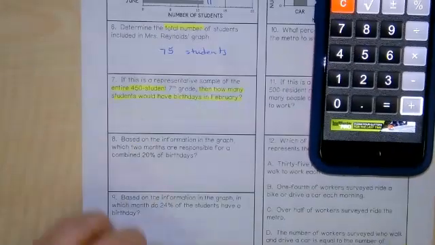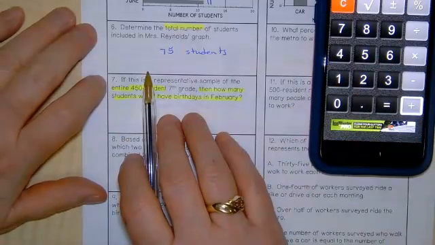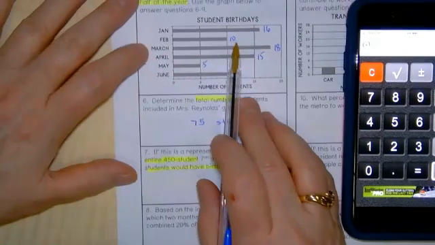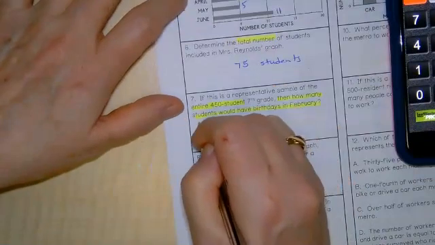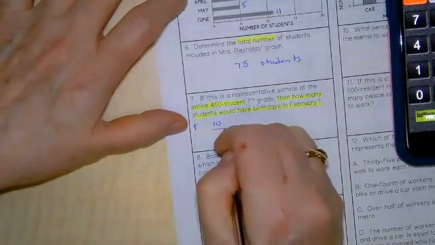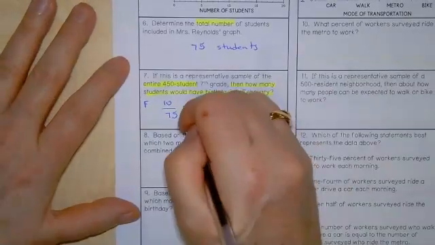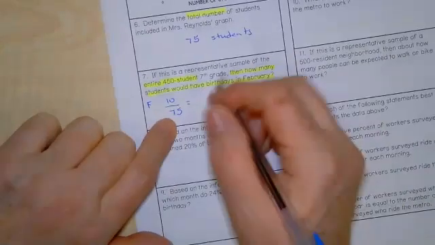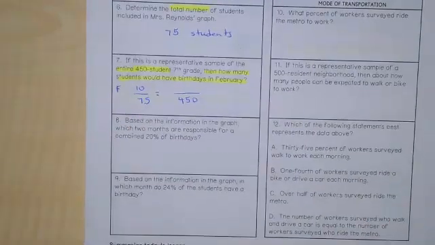So we're looking at comparing it to the bigger population, and we're looking at only February. So let's first determine what is the representation for the students born in February. It is 10 out of the total. So February is 10 out of 75. And instead of the subset of the population, we're going to compare that to the total population. So we're going to set up that proportion.